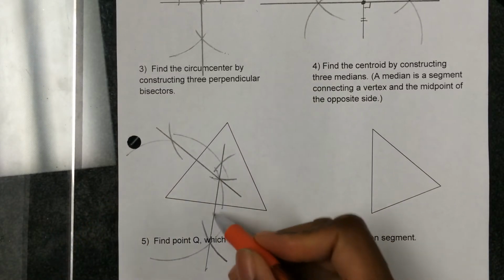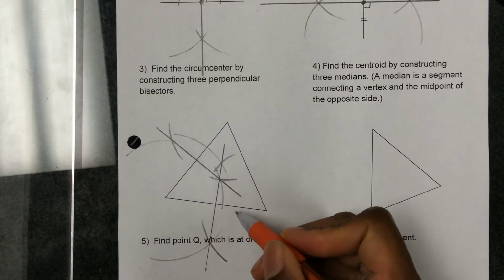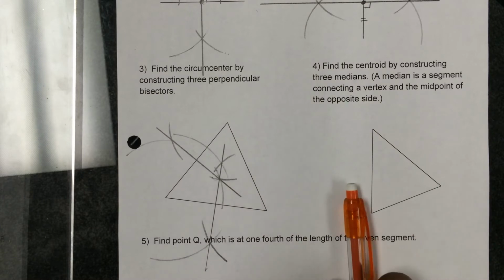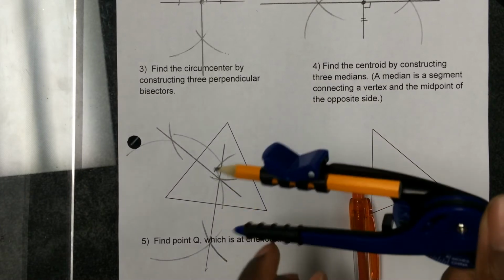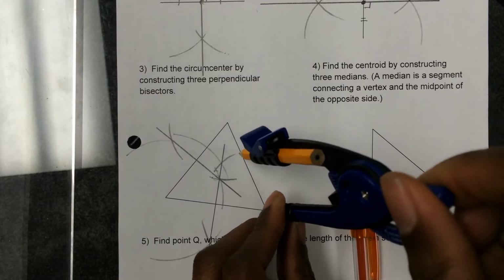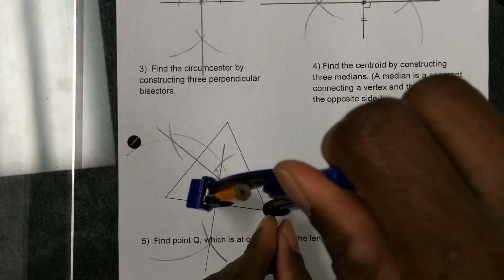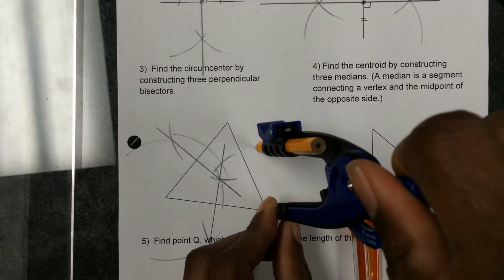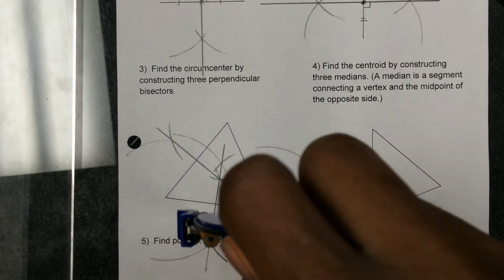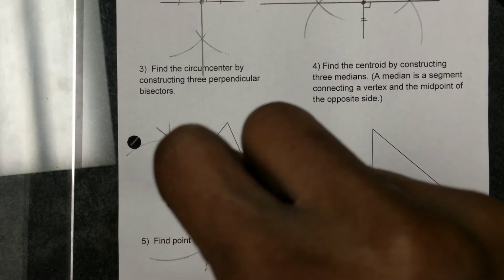Okay, so that is the perpendicular bisector of this side. Now I'm going to do it one more time over here. Okay, so one more time on this side. Out here it'll be a little bit easier to see, but over here it's going to be a little bit more of a mess.